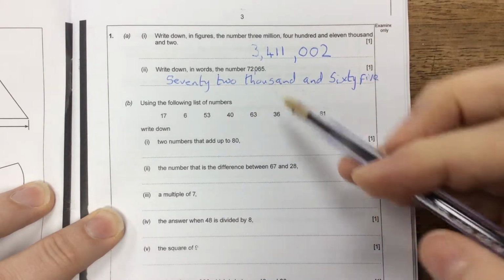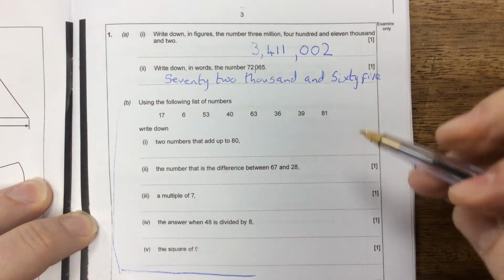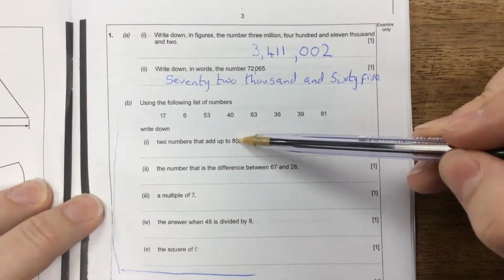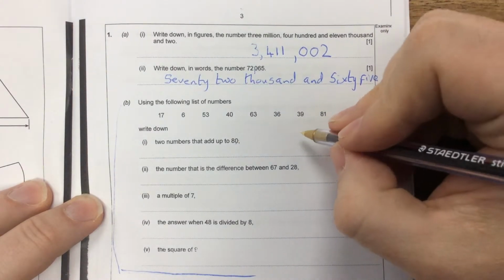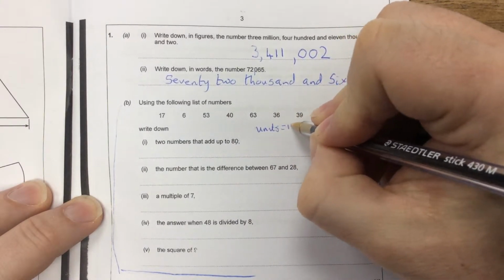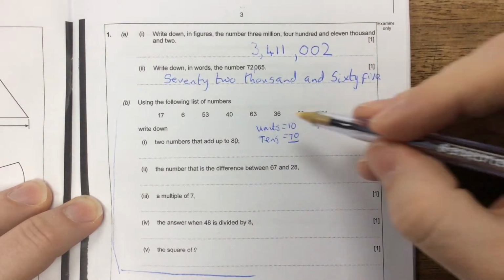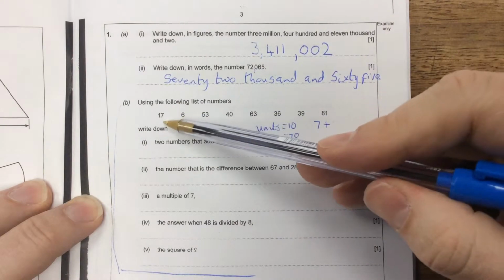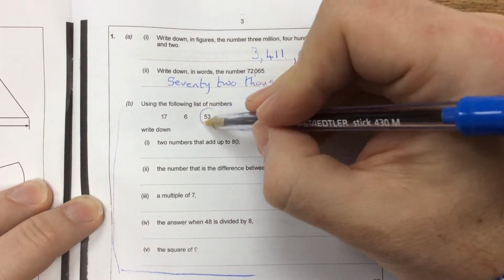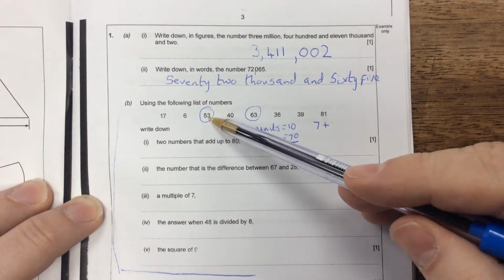Right, question B. For all of B, down as far as C, you've got to use this list of numbers, and that's where people make a common mistake. So you're looking for two numbers that add up to 80. I tend to start on the end digits first, because if the 2 units make 10, that means the 10s must make 70, because 70 add 10 make 80. So if I start at the first one, 7 units, to make it up to 10, I need a 3. Have any of them got 3 on the end? Right, 53 and 63. So for the 7 add the 3 make 10.